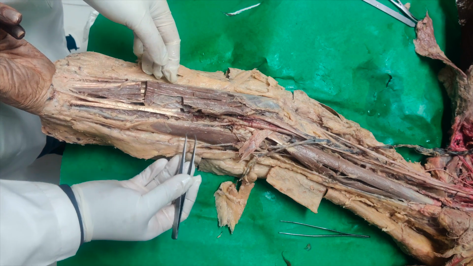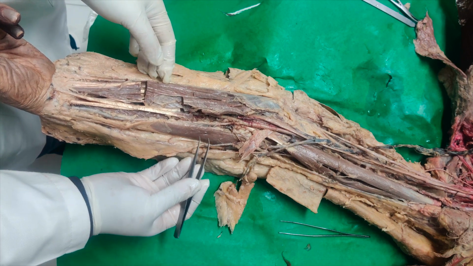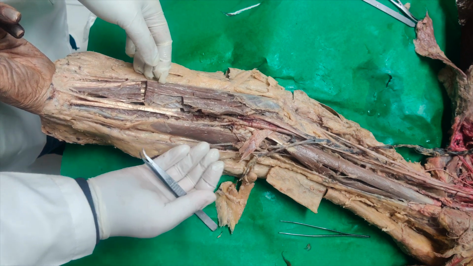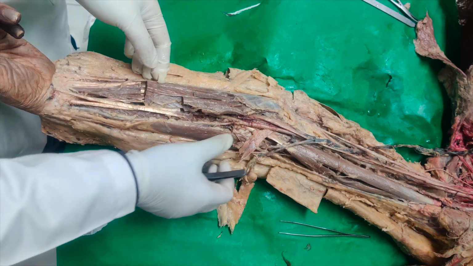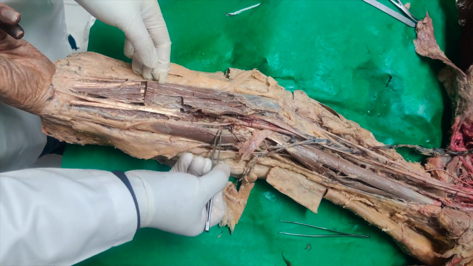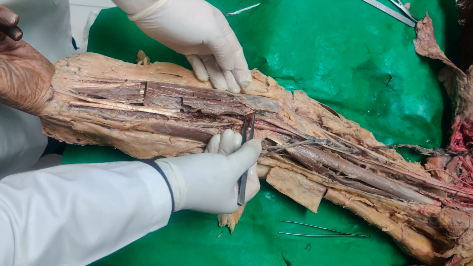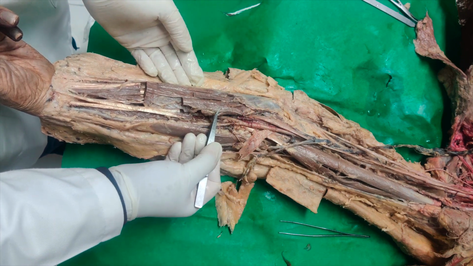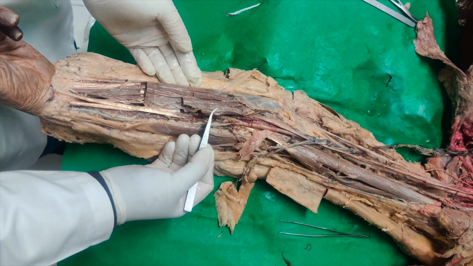These muscles consist of three muscles: brachioradialis, and the extensor carpi radialis longus, which is present below it, and the extensor carpi radialis brevis. This we will not discuss today. Today the focus of our discussion is the front of the forearm, which comprises the flexor muscles and some pronator muscles and the neurovascular bundle over here.